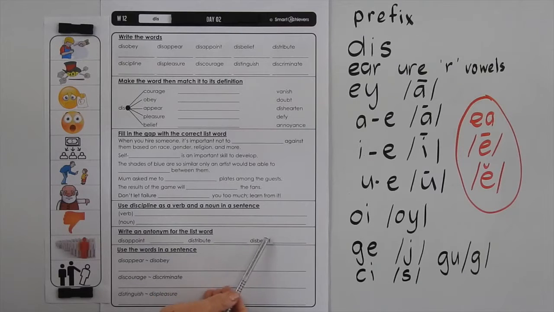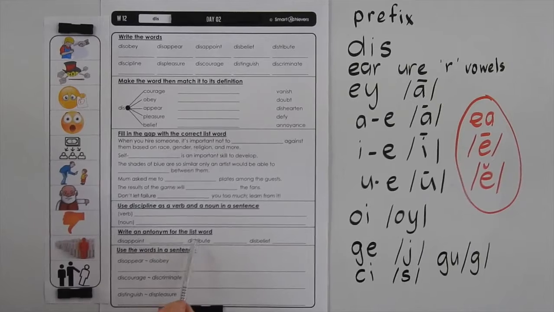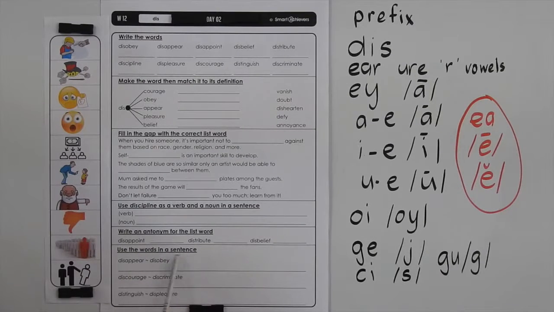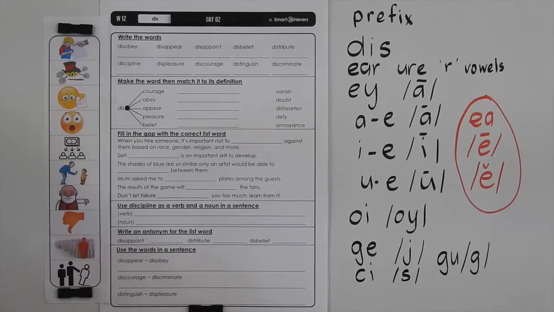So we've given you 3 list words. We want you to write the opposites for the given words here. Use the words in a sentence. You've got disappear and disobey, discourage and discriminate, and distinguish and displeasure. So one sentence for each pair of words.